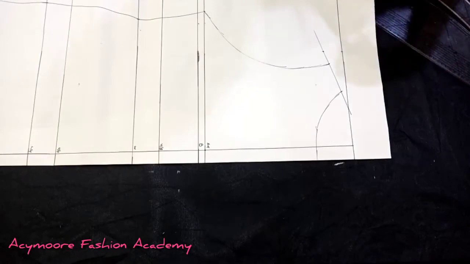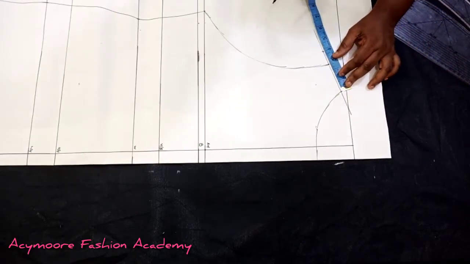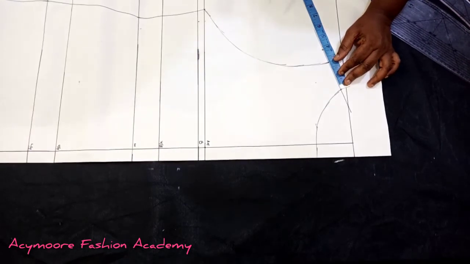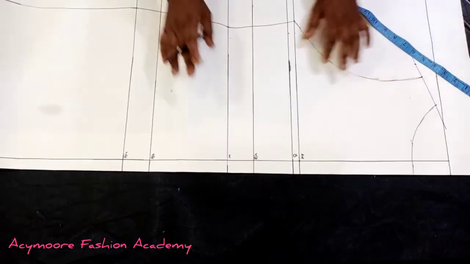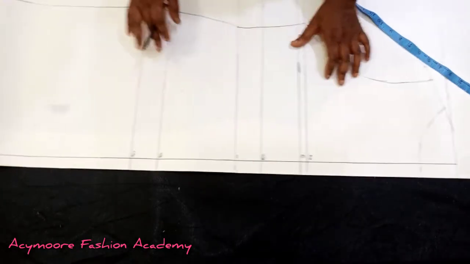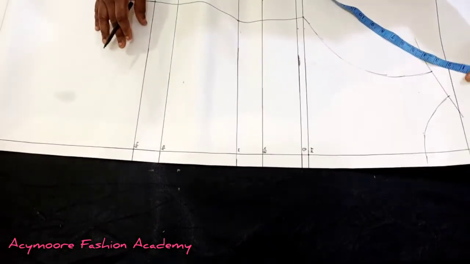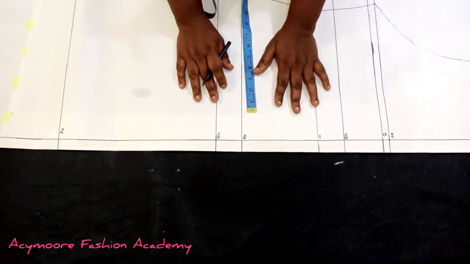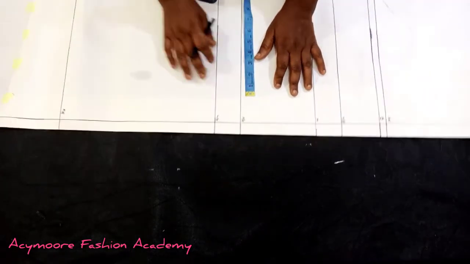But for the shoulder joining, we need to use the same thing. We used 2.5 in front. We are also using 2.5 for the back. And there's no point in drafting the dart since it's not going to be needed because it's a free dress. So I'm not going to draft that.